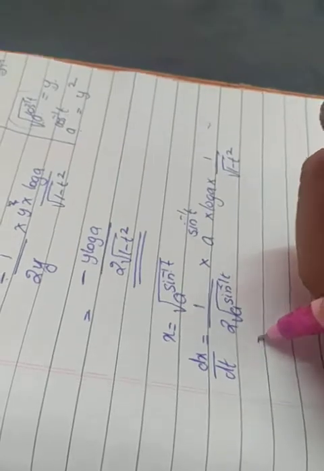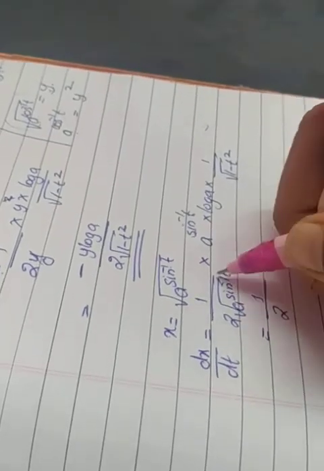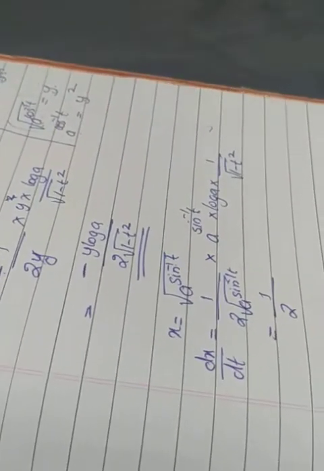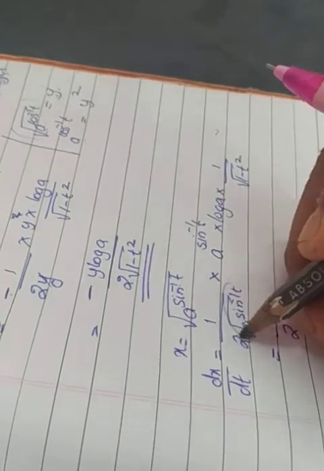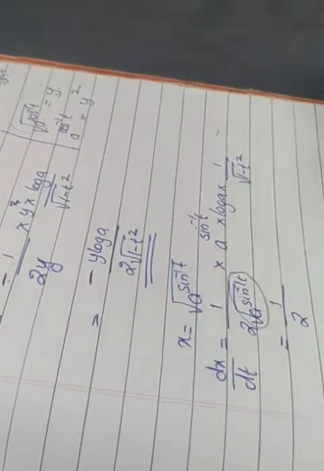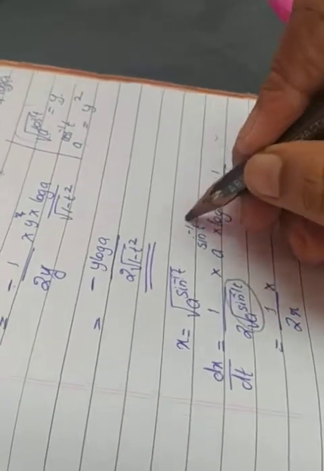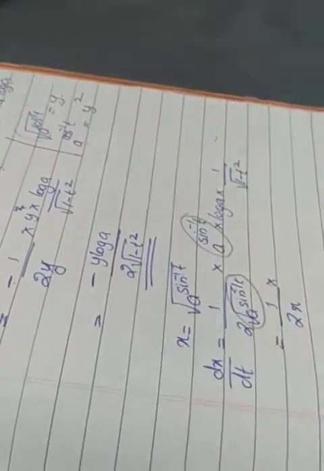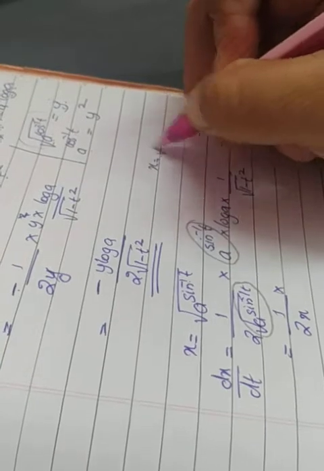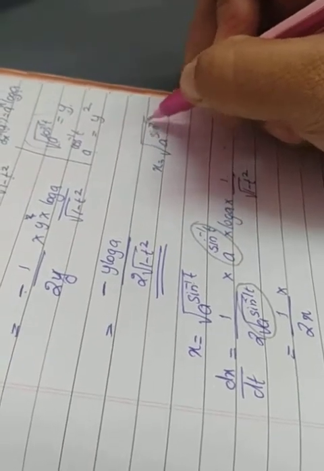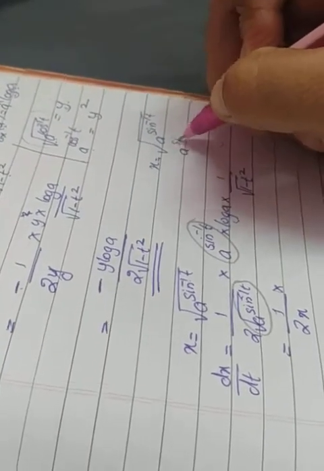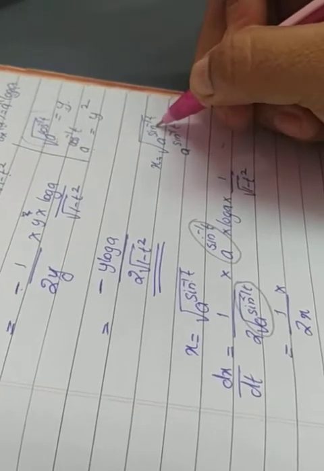Again 1 by 2 into, what is this root of a raised to sine inverse t? That is the same as x. So I am replacing it by x into, what can we write instead of a raised to sine inverse t? X is given as root of a raised to sine inverse t, isn't it? So a raised to sine inverse t will be the square of this term.